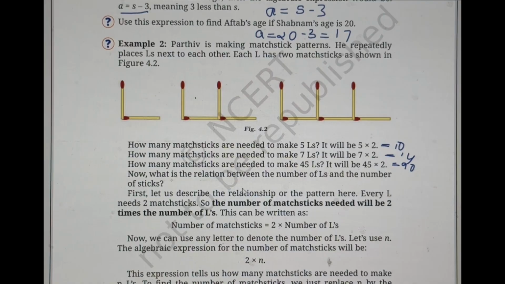So now, what is the relationship between the L's and the number of sticks? Let us try to make a simpler form. The number of sticks is 2 times the number of L's. There is 1 L, there are 2 matchsticks. So that is why it is 2 times.